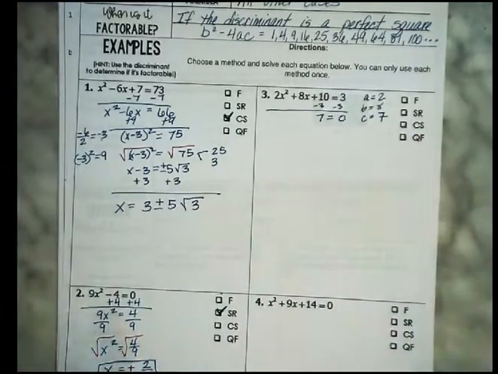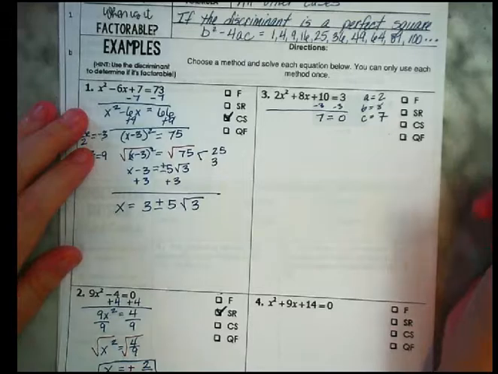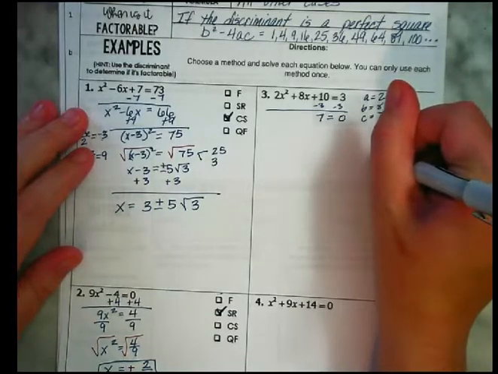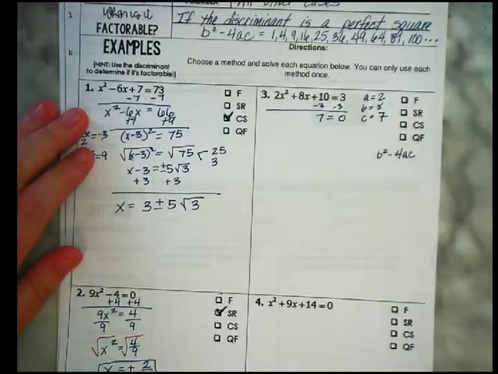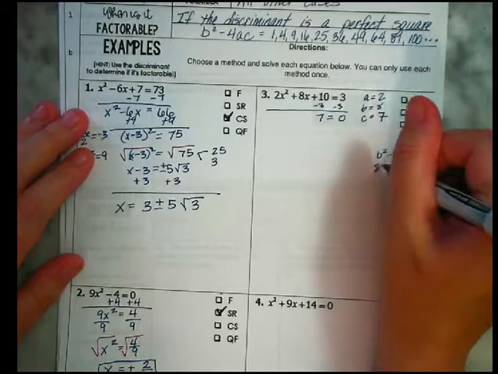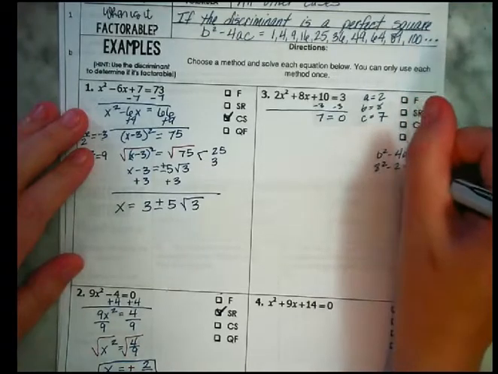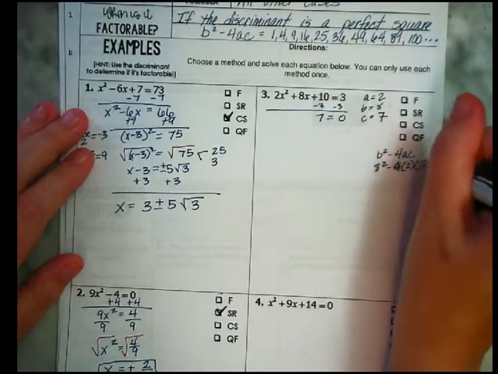Okay? And now the discriminant is B squared minus 4AC. That's the discriminant. So 8 squared minus 4 times 2 times 7.